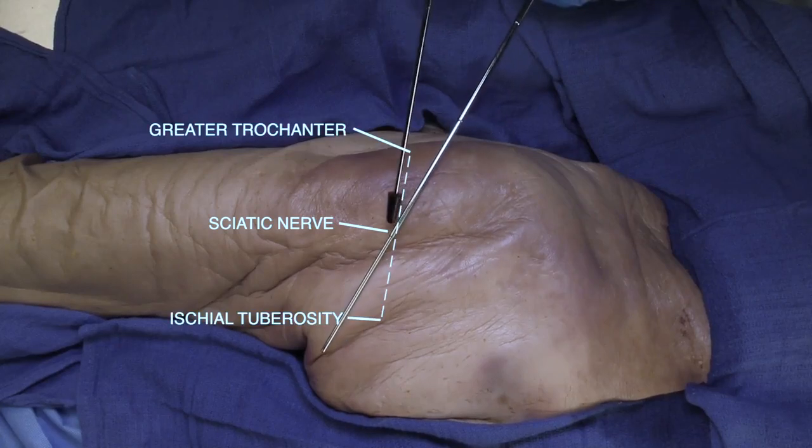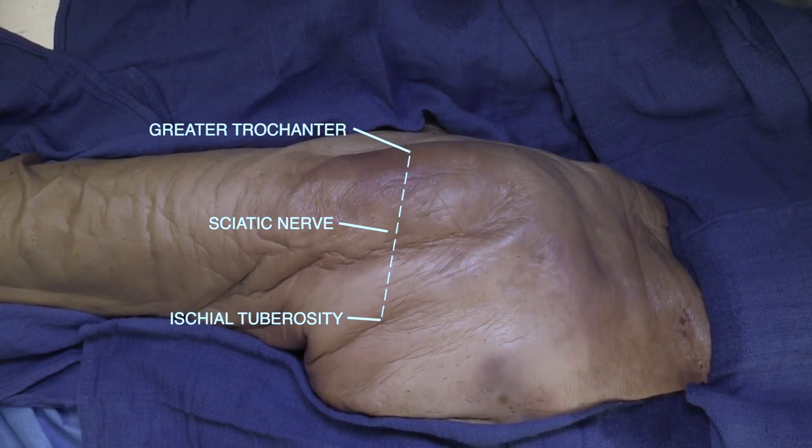We show the location of the sciatic nerve, which is approximately halfway between the greater trochanter and the ischial tuberosity. A sciatic nerve block could be performed at this site. It is important to avoid damage to the sciatic nerve and superior gluteal nerves in intramuscular injections. For that reason, the injections are performed in the superior lateral quadrant.